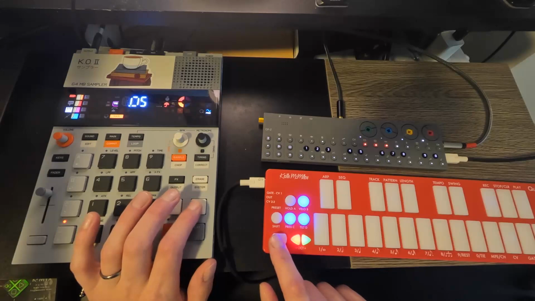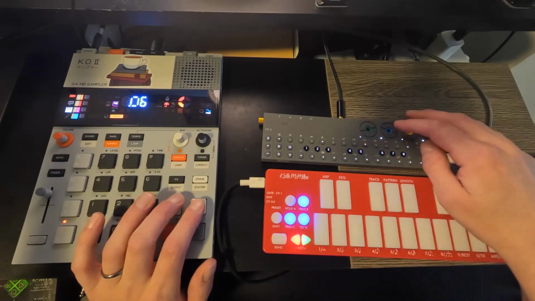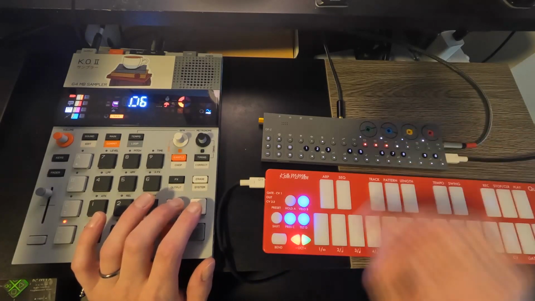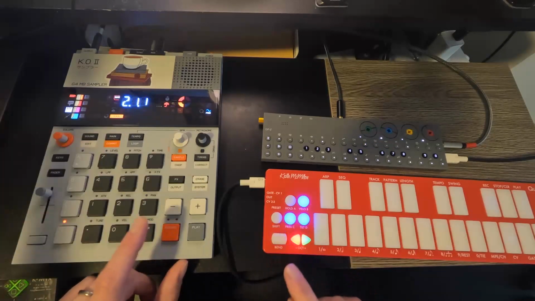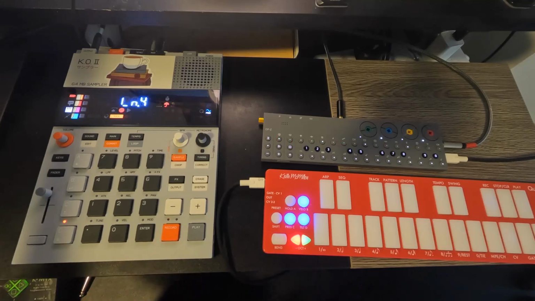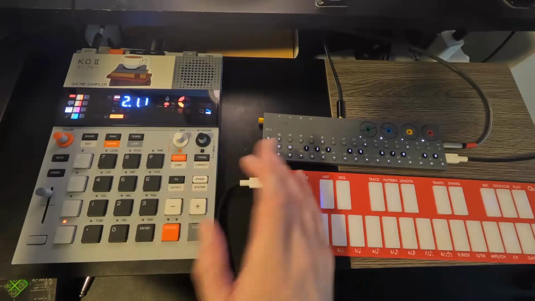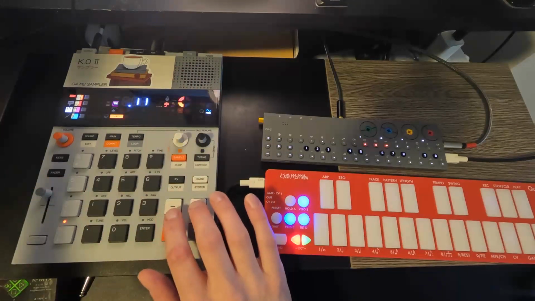So for example, if on this tick, for whatever reason, it's really important to me to make this tick have a lower pitch bend value. What I would do there is go to that tick, hold record, do the MIDI thing, and let go of record. Then you're going to have to hit record again so it doesn't start auto recording.